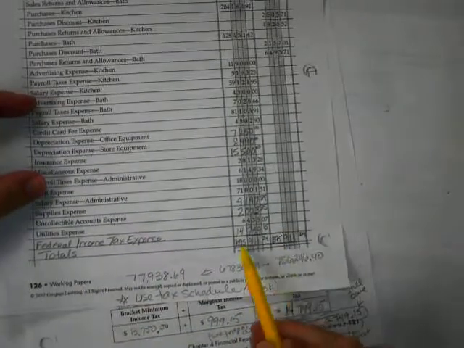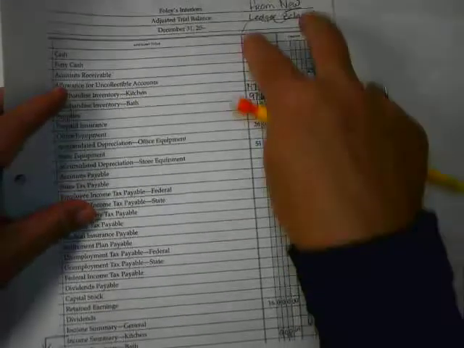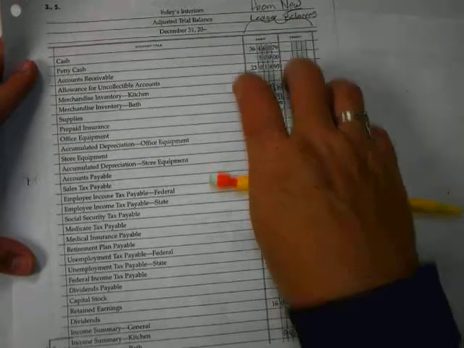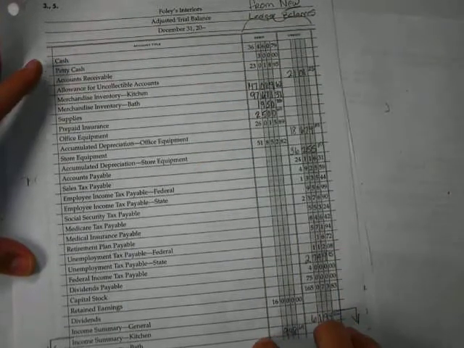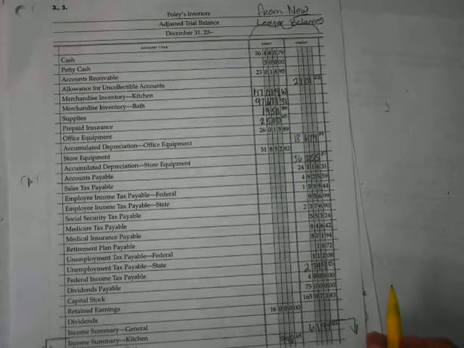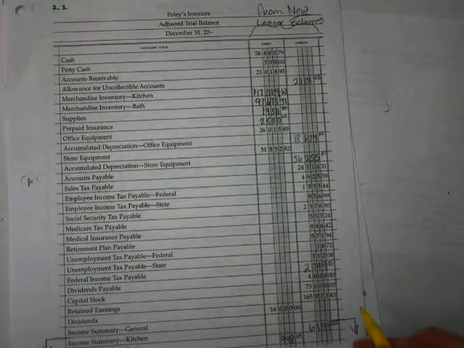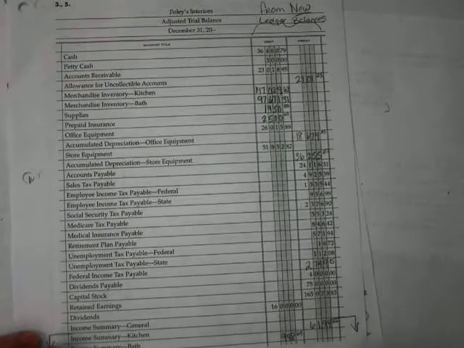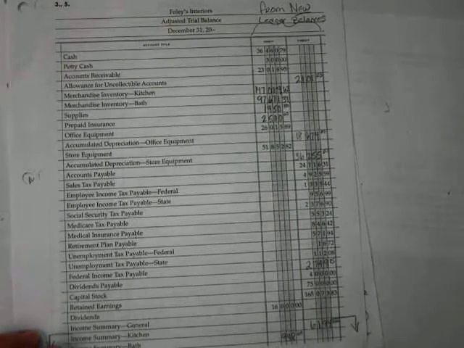Okay, so remember these totals right here, this is everything, right? Balance sheet accounts as well as income statement accounts. And I think at some point you're going to need the net income after taxes, so you'll have to come again to this point and add up credit minus debit to get the net income after tax.